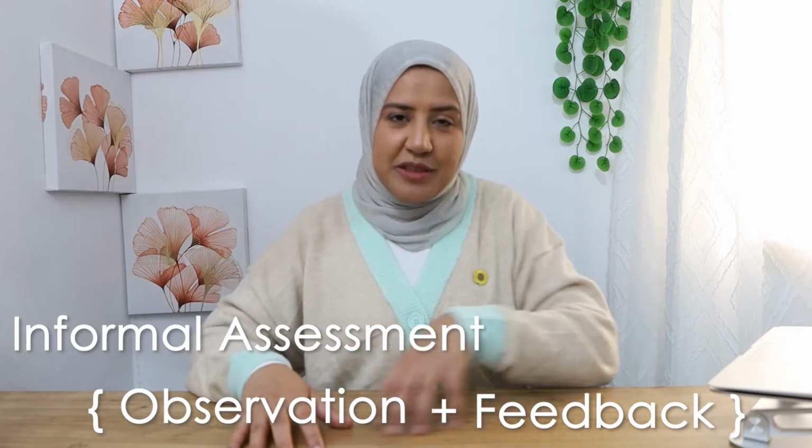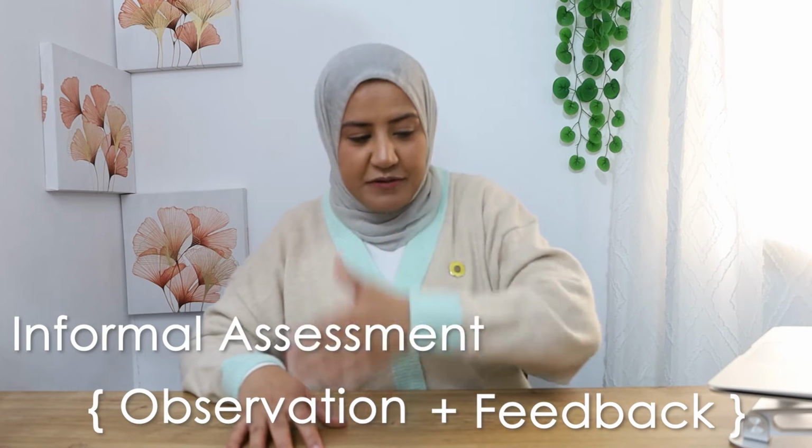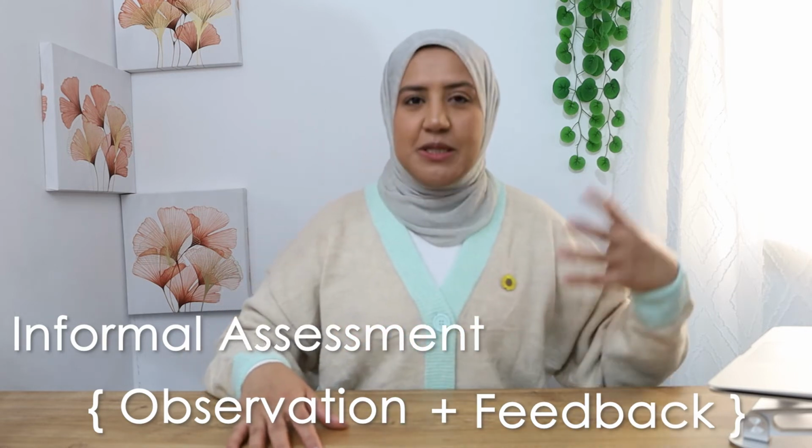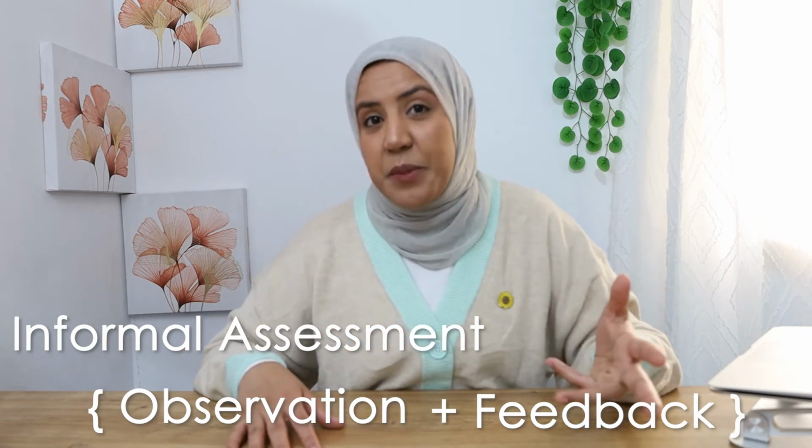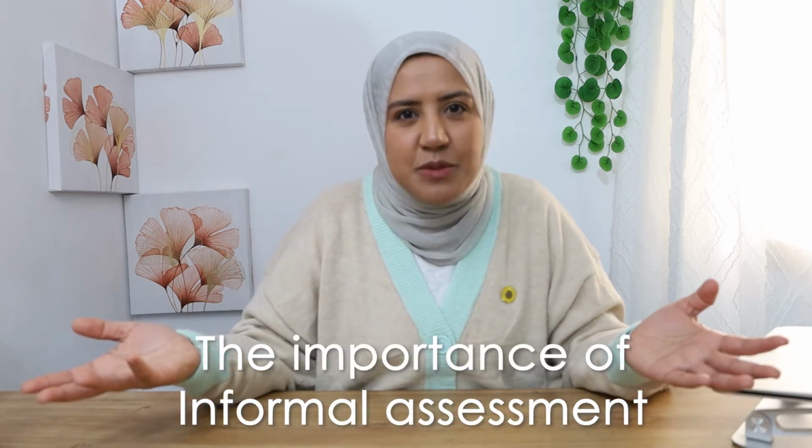That will take you to another kind of feedback, the feedback from the teacher to the HOD, supervisor, or students' parents about your students' performance. So the whole process of informal assessment happens daily. Every day you observe an individual student or a group of students or the whole class. Well, move on to how important informal assessment is.